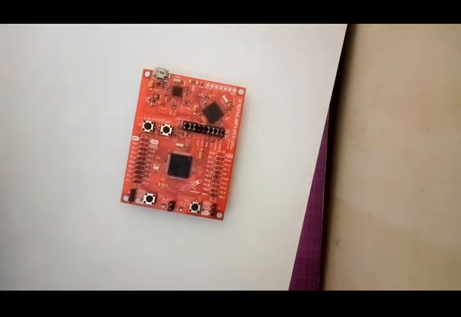In the next video I will show you how to connect this microcontroller and how to install the required programs to start programming it. This video is over, and see you in the next videos.